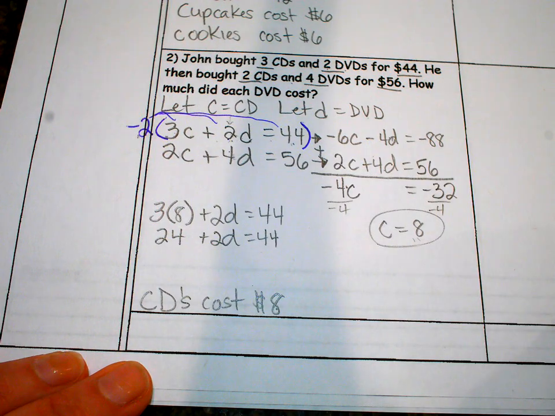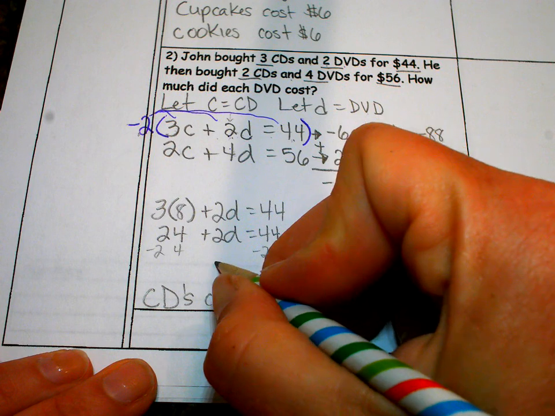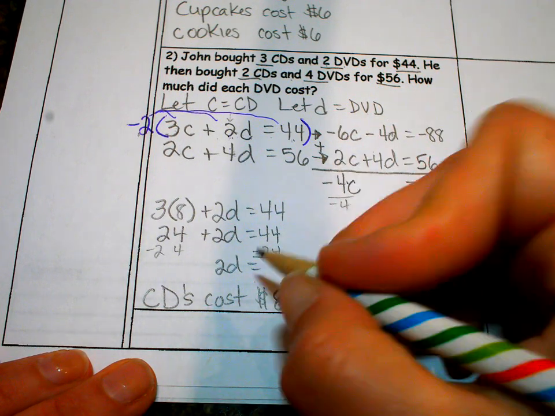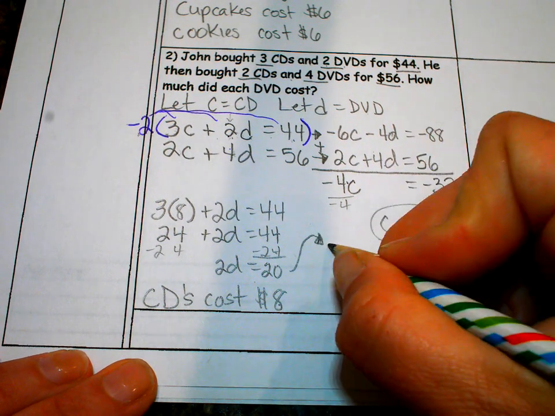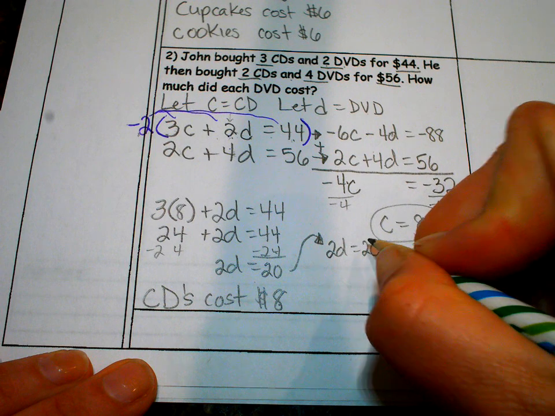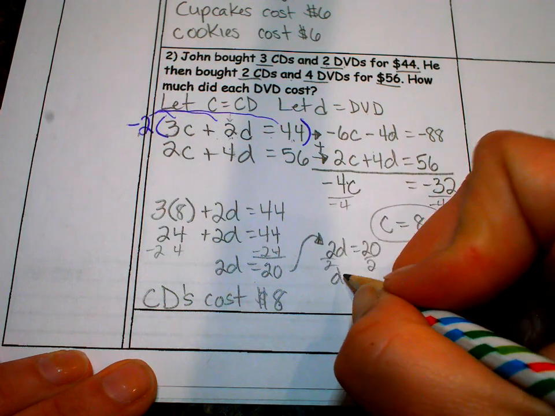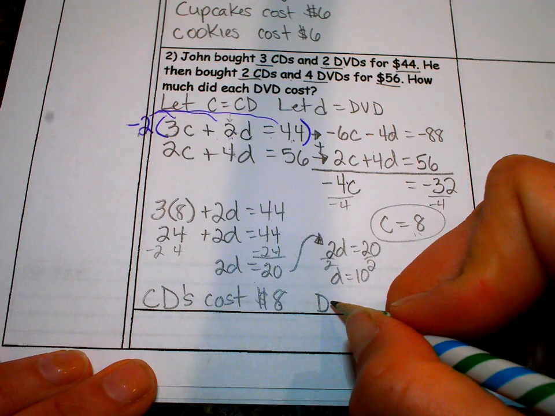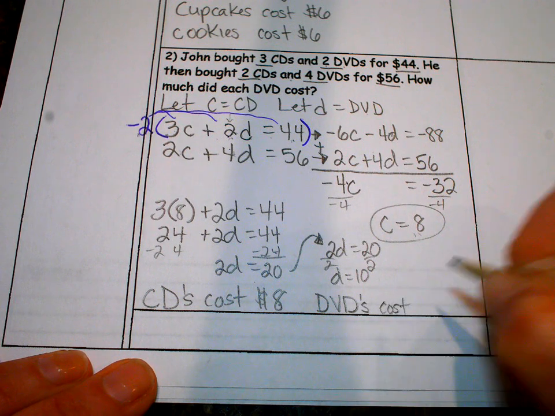Solve for D. 2D equals 44 minus 24. 2D equals 20. Solve for D. D equals 10. $10. DVDs cost $10.